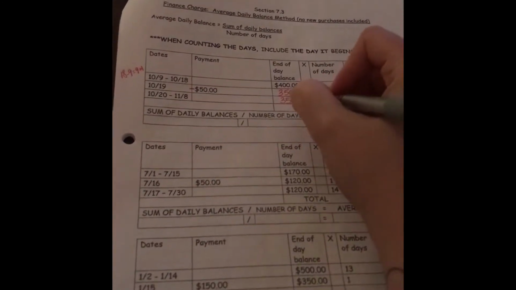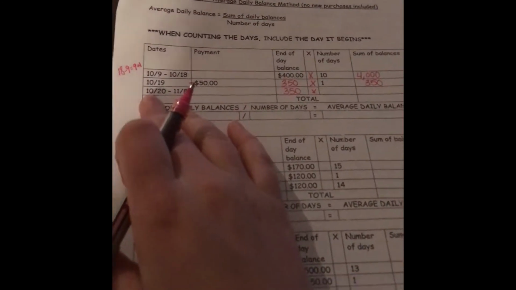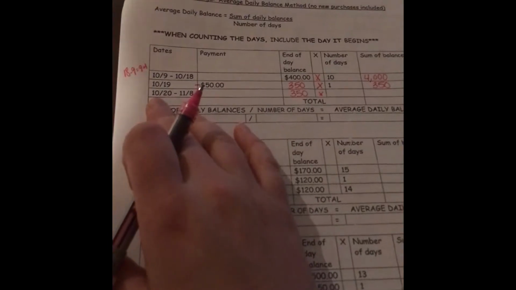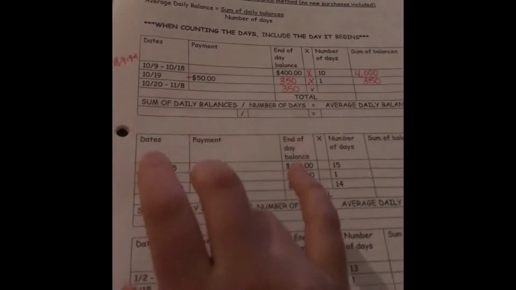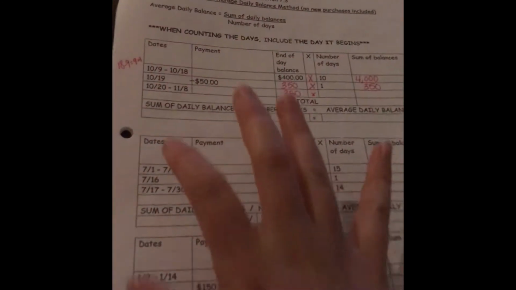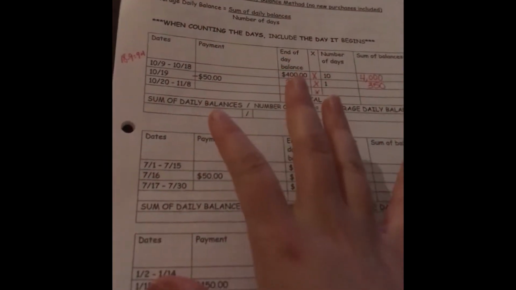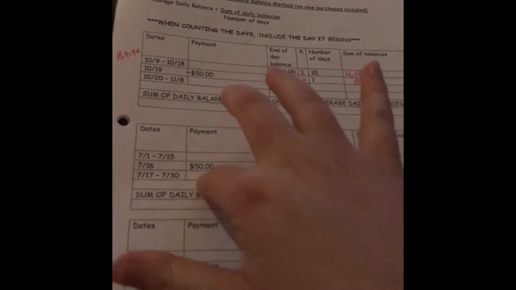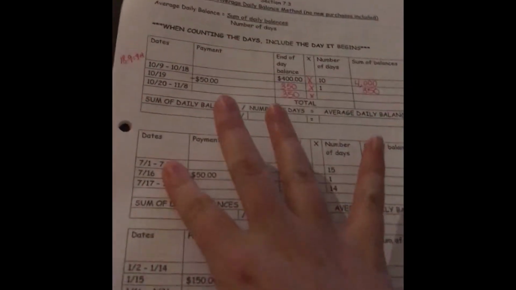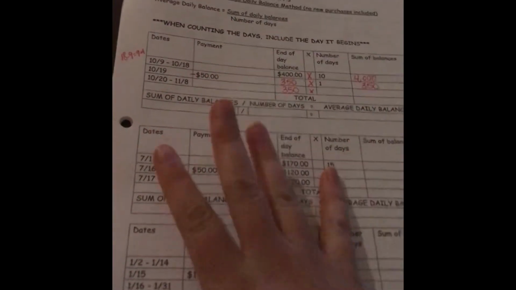Now this one's different because I'm going across the months. If we look back, there are 31 days in October. So 20th, 21st, 22nd, 23rd, 24th, 25th, 26th, 27th, 28th, 29th, 30th, 31st, 1, 2, 3, 4, 5, 6, 7, 8.